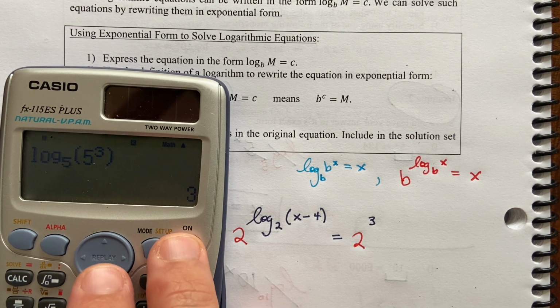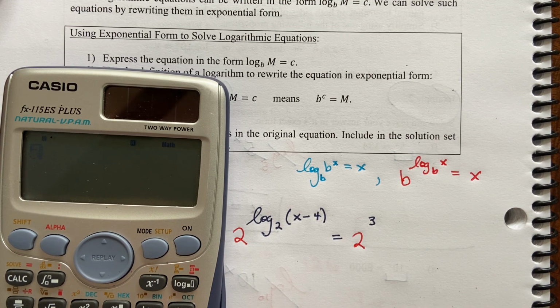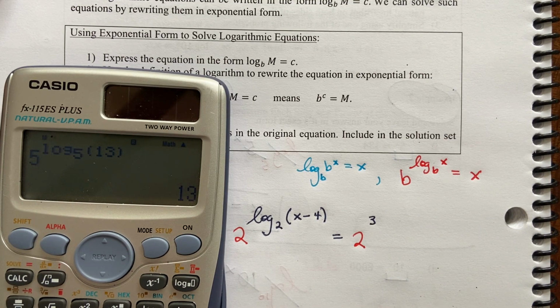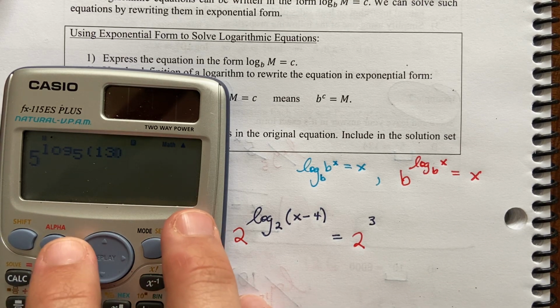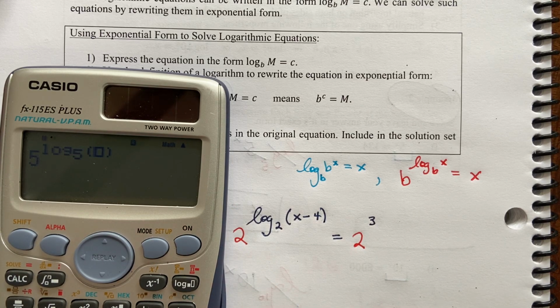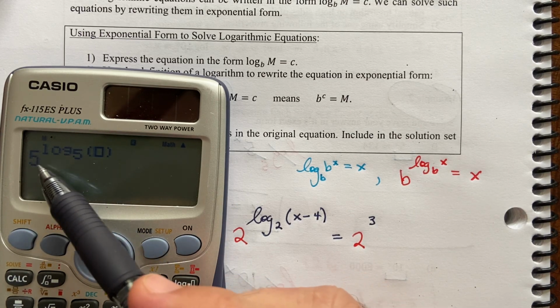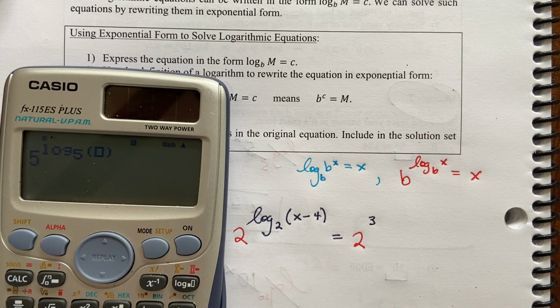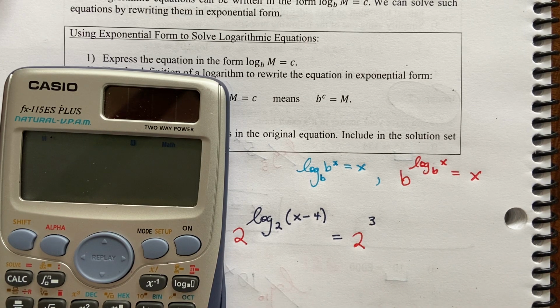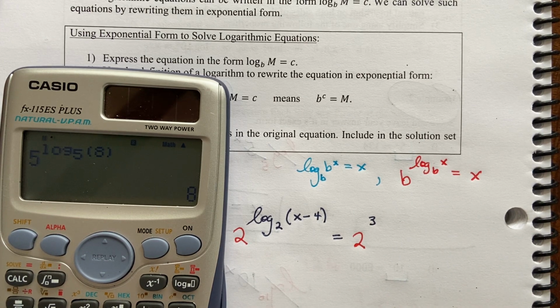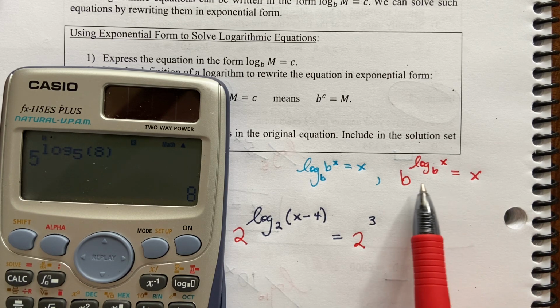So if I have, imagine 5 raised to the log base 5 of, I don't know, my favorite number, then that is 13. Right, whatever number I put here, as long as these bases are the same, just this number is going to survive. So if it's an 8, I just have 8. So that's this property in a nutshell.